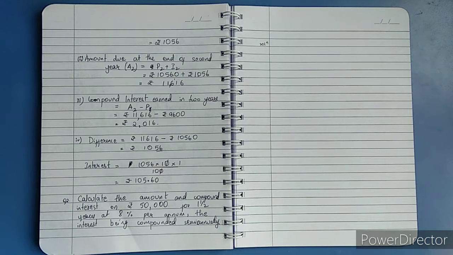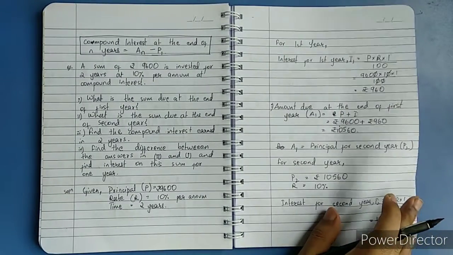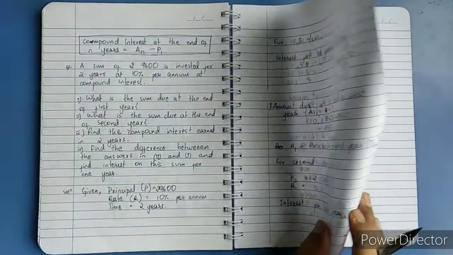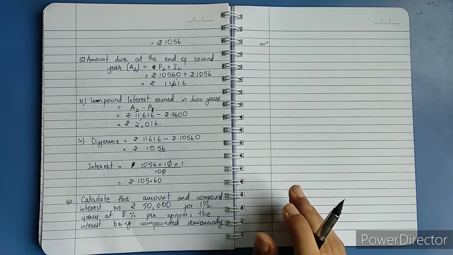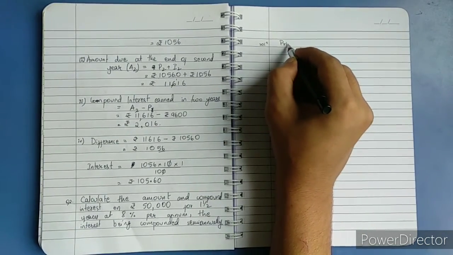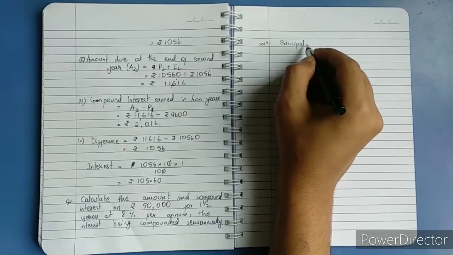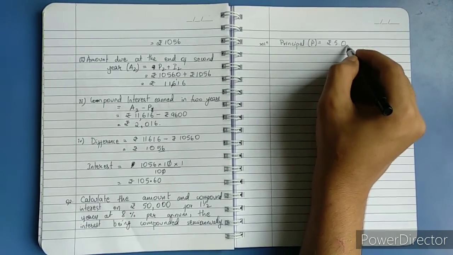So what we'll do is we'll take the principal as it is. The only difference will be that instead of taking every 1 year, like we took first year, second year, instead of this we'll take first 6 months, then second 6 months. Instead of a year, we'll be taking 6 months and solving now. So principal P is equals to rupees 50,000.